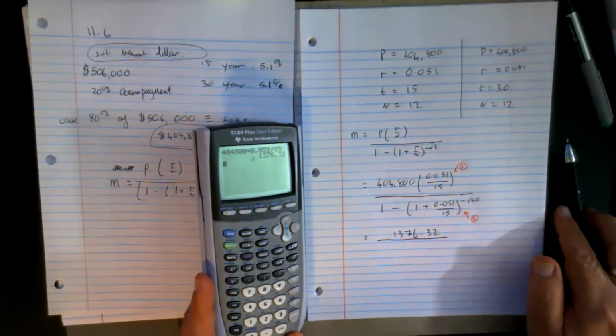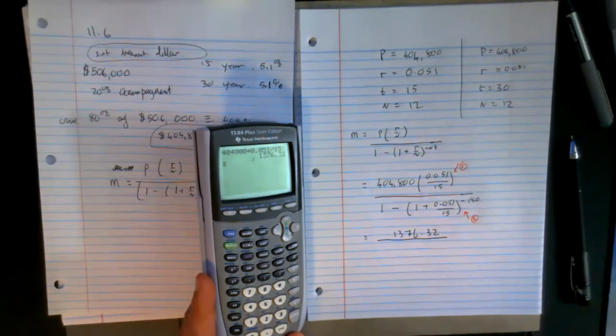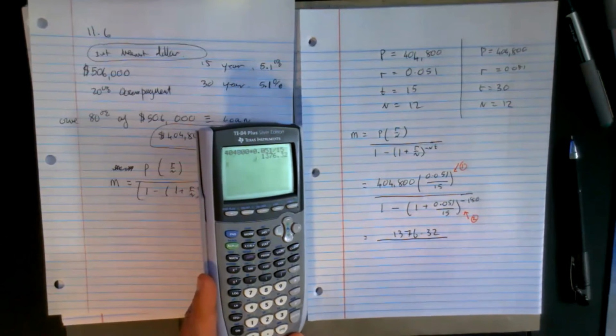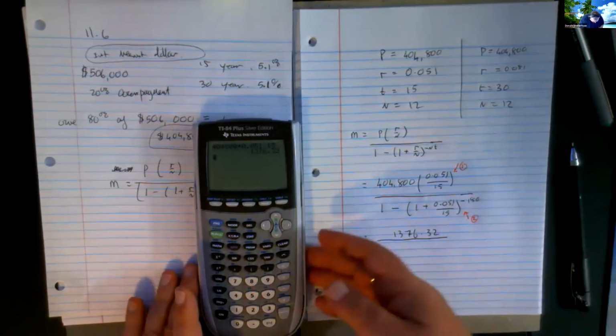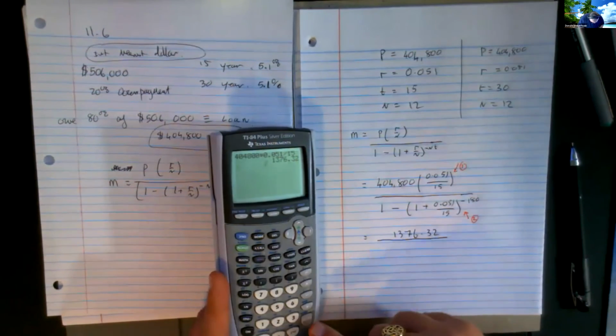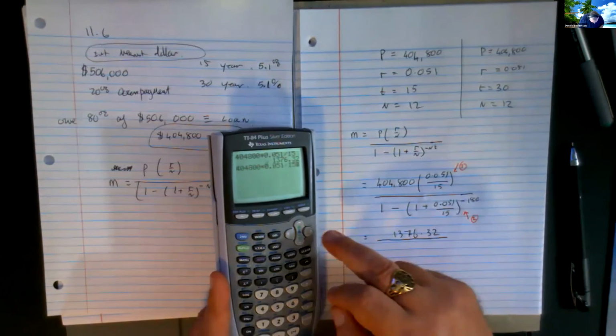shouldn't it be, correct me if I'm wrong, 0.051 over 12? Oh, that's a good point. It is over 12.